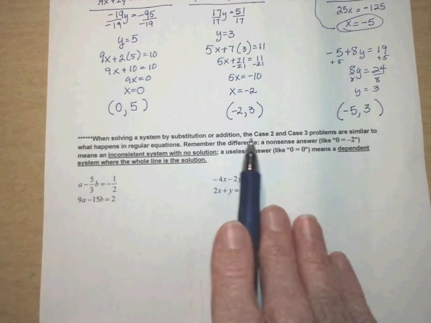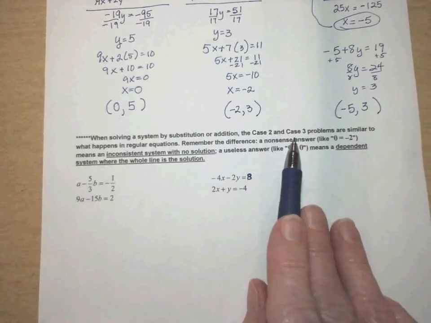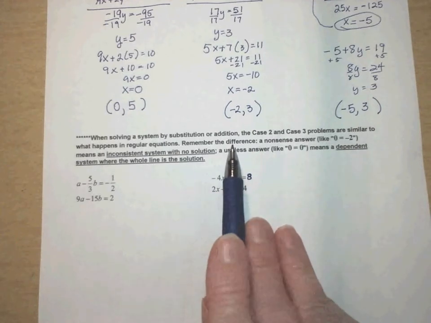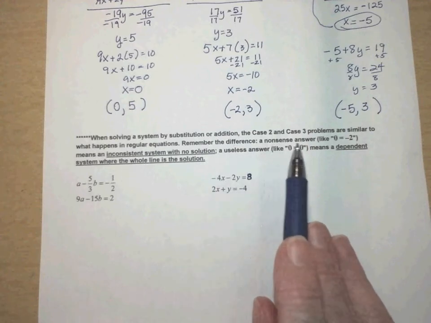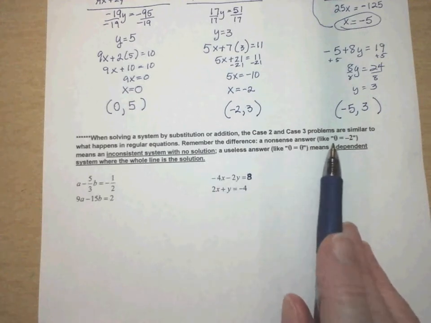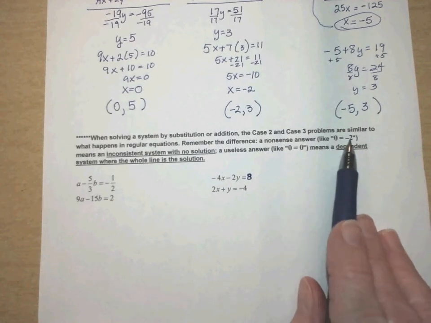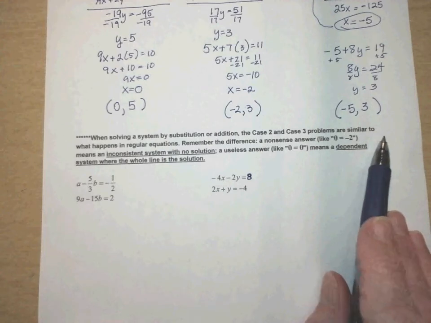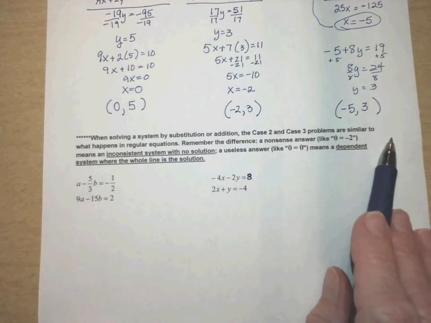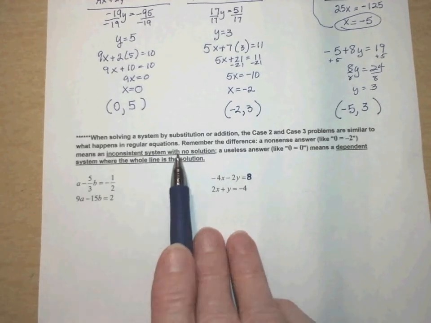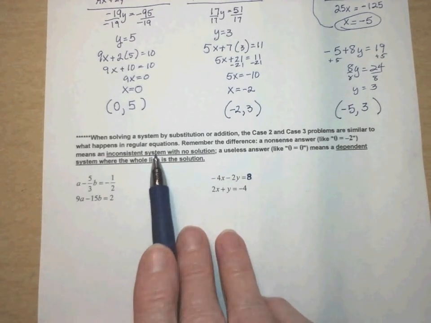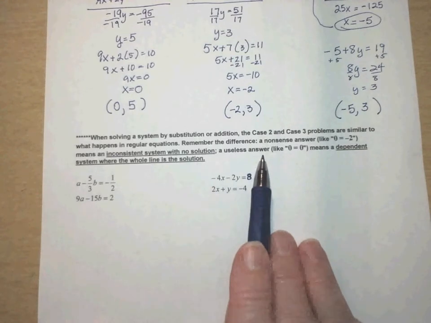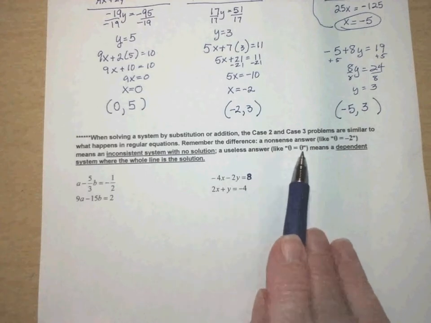So let me show you two examples of what happens. When you're solving a system by substitution or addition, the case 2 and the case 3 problems are similar to what happens in regular equations. Remember the difference. A nonsense answer, say all the variables fall off and you get 0 equals -2. Okay? That would be a false statement. In regular equations, we just said it has no solution. Well, that means the same thing here. It means that those lines don't ever cross, and so we don't have a point to give as an answer.